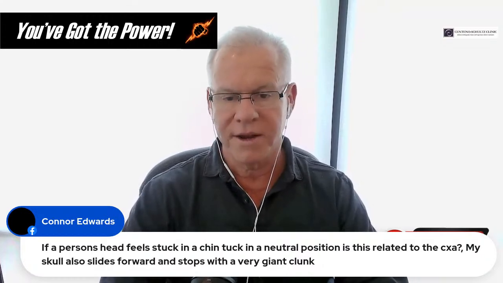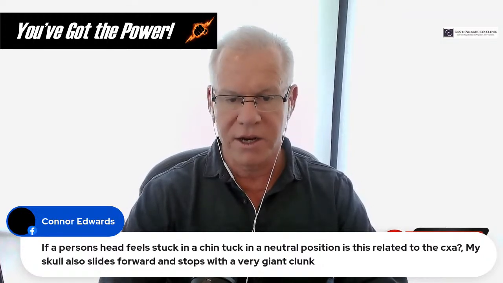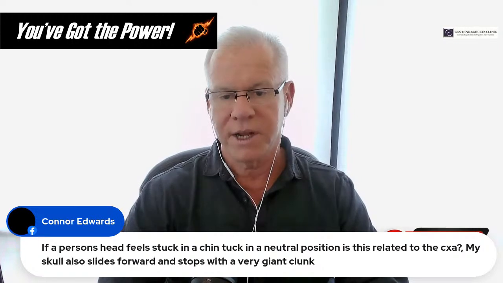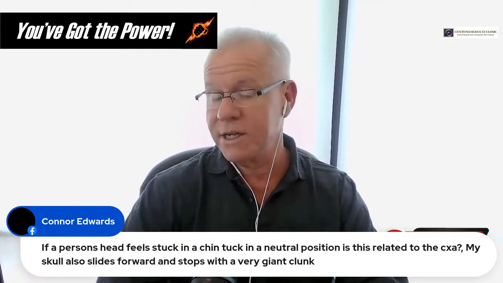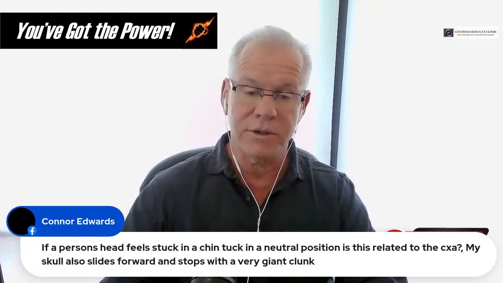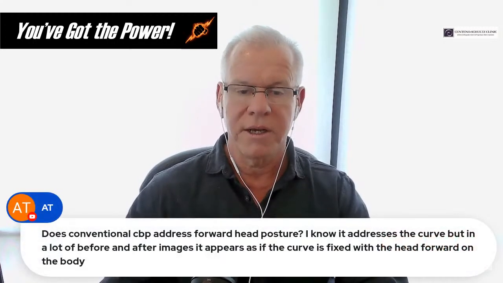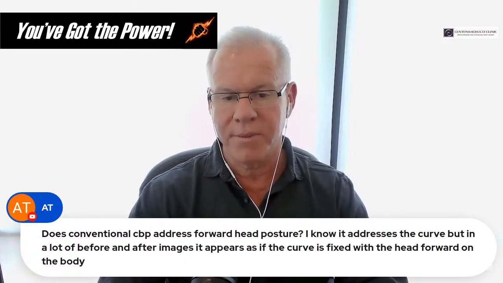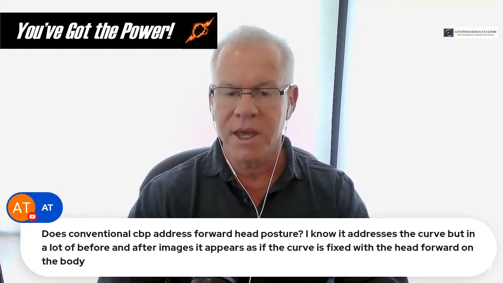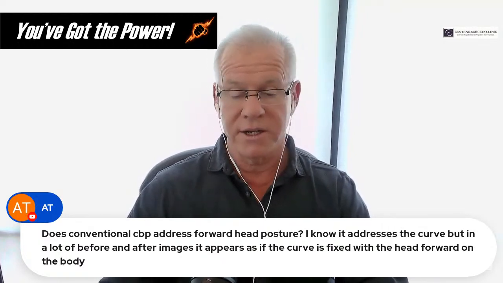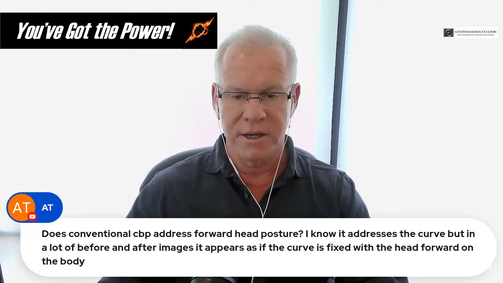Connor, if a person's head feels stuck in a chin tuck in a neutral position, is this related to the CXA? Usually that would be related to instability at C0, C1. Does conventional CBP address forward head posture? I know it addresses the curve, but a lot of before and after images appear to show the curve is fixed and the head's forward on the body. They should be also addressing posture, yes.